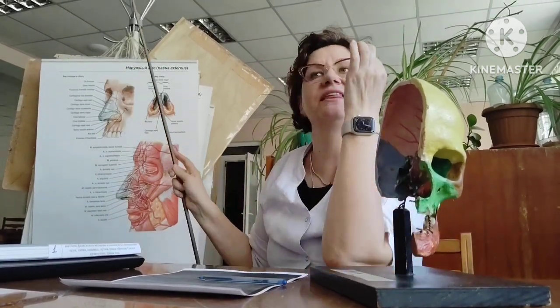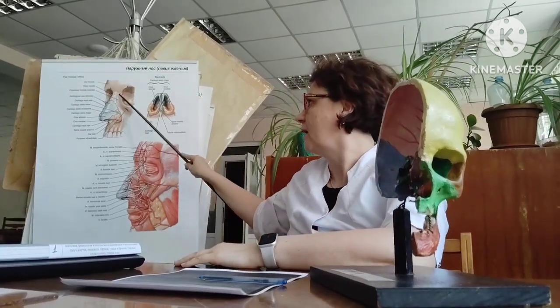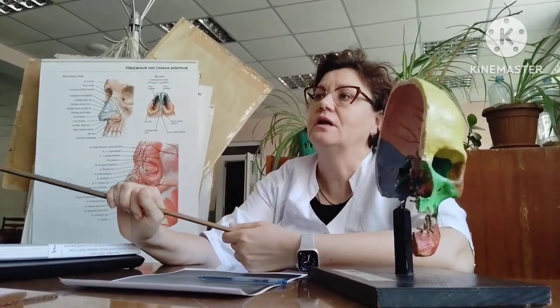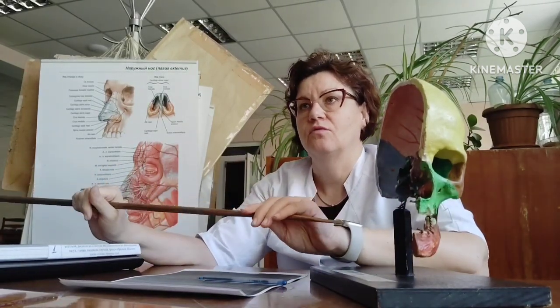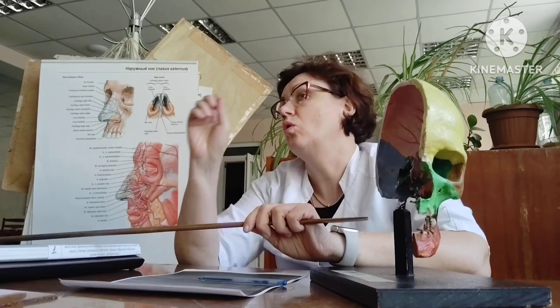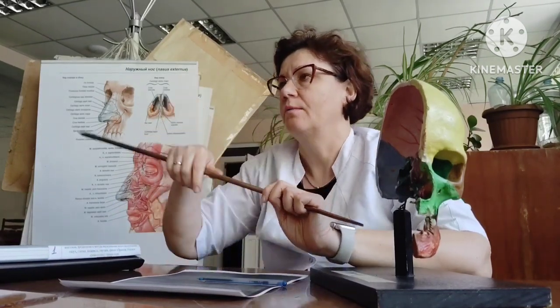But the skin is very thin, especially above the bone area. So it's a fact for the doctor that even small scratching or trauma may reach the bone. It may be a cause of osteomyelitis. Every damage or melting of the bones of the nose may also change the shape of the nose.